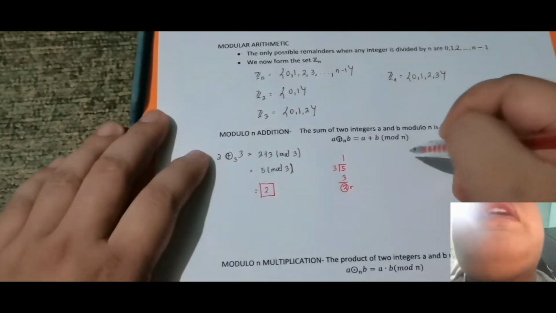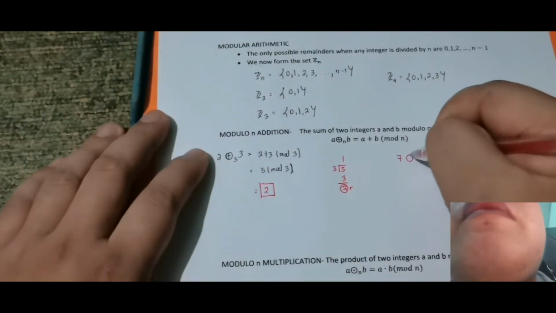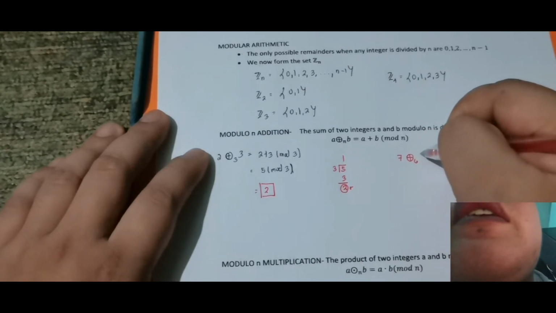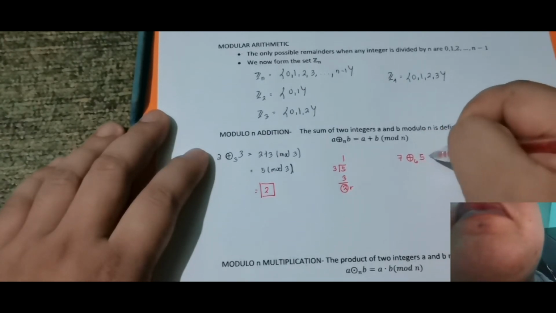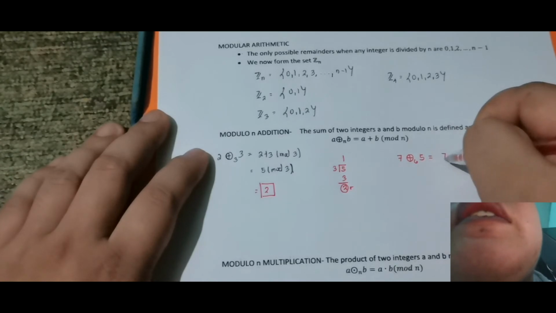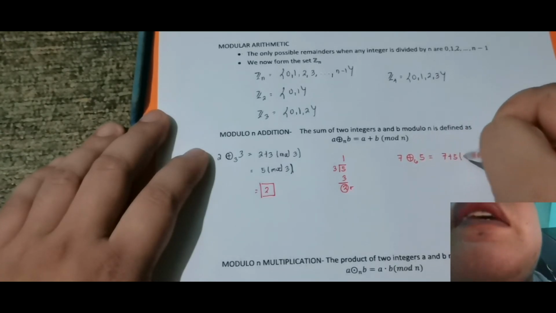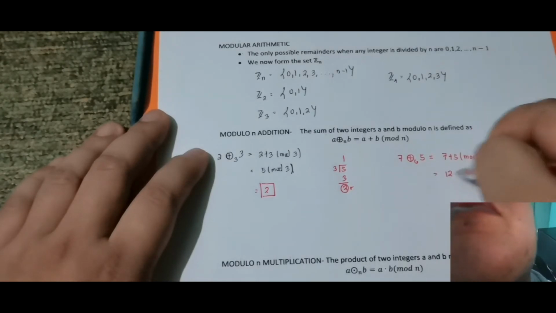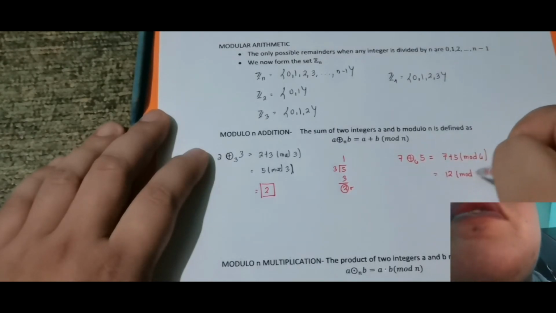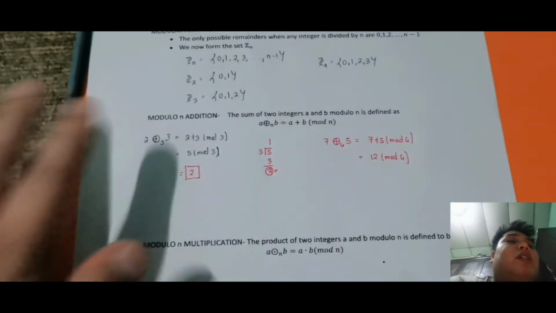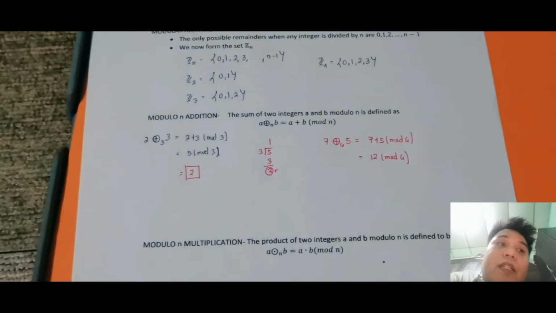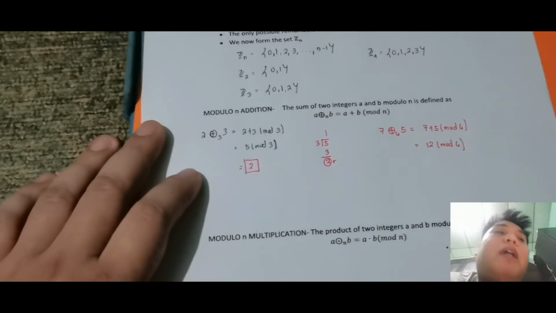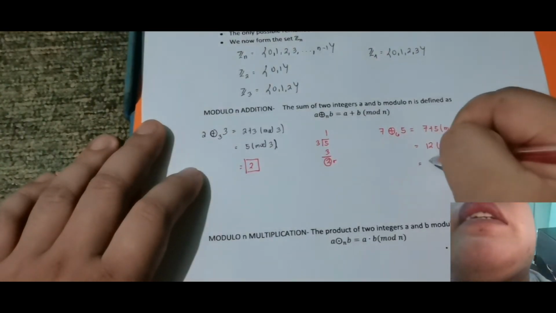So, again, ulit tayo. Kunyari, 7 plus modulo 6, kunyari, 5. So, this is just equal sa 7 plus 5, then modulo 6. So, this is just 12 modulo 6. So, what is 12 modulo 6? So, 12 divided by 6 is exactly 2. Walang remainder. So, meaning, may remainder but 0. So, ang sagot dito, this is just 0.